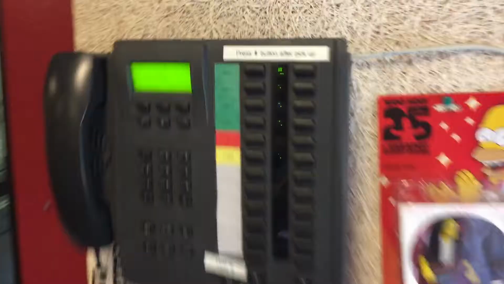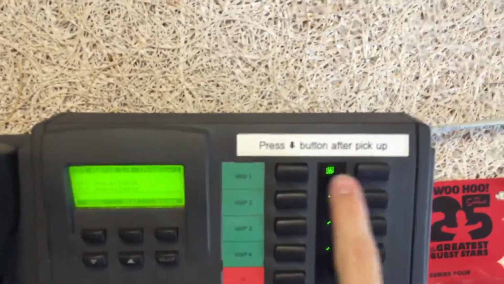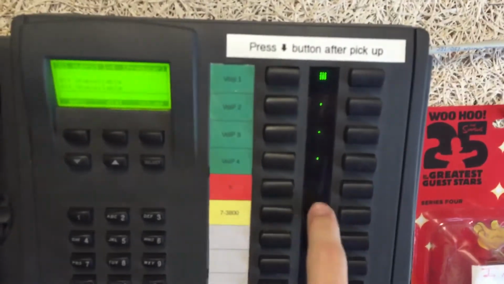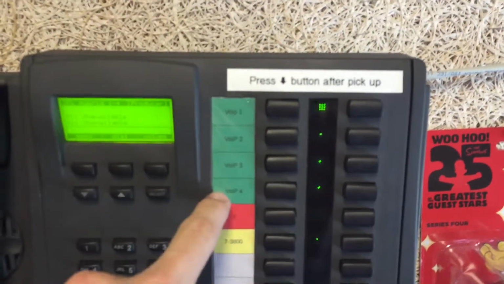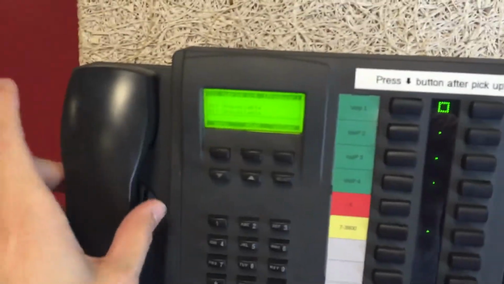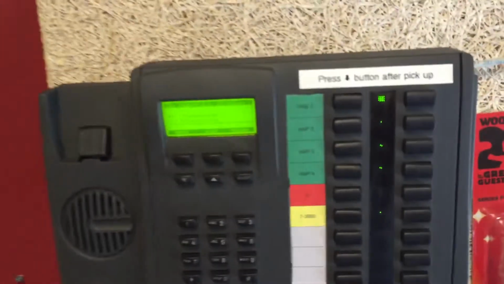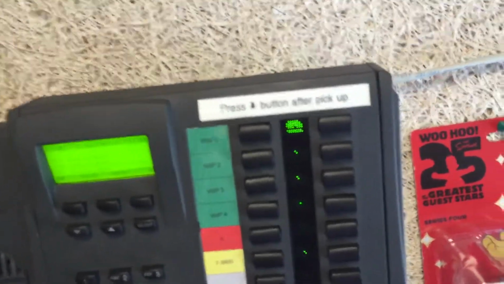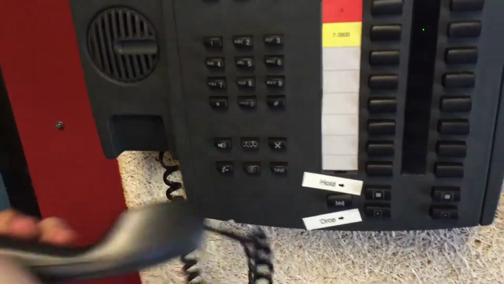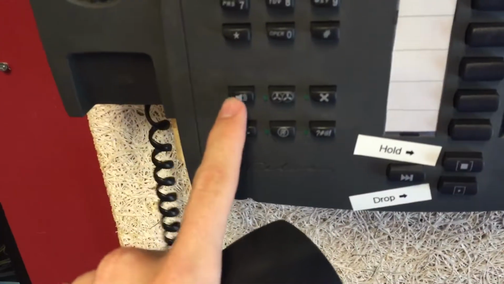If we head on over to the desktop director, you'll notice that this line is flashing, so we have 6 lines here. This one's not enabled. You've got the old 3800 and then the 4 VoIP lines. So if you lift the handset, it's not going to connect to anything. If you go ahead and press this, WMFO. All right, so you can see that we've been connected. There's also a speakerphone down here, which you can access by pressing this.